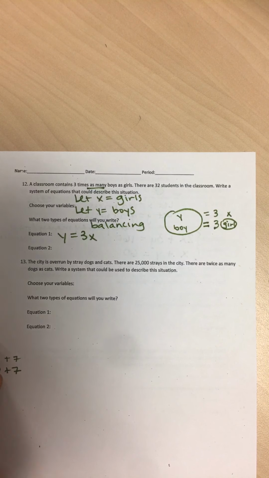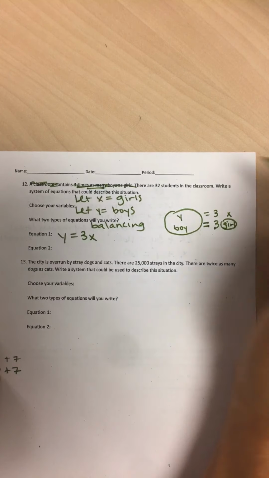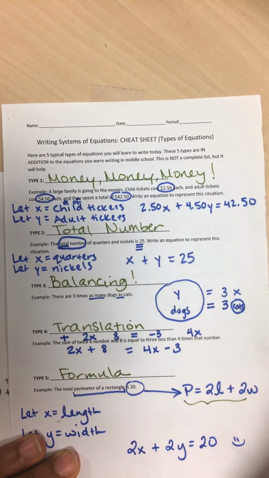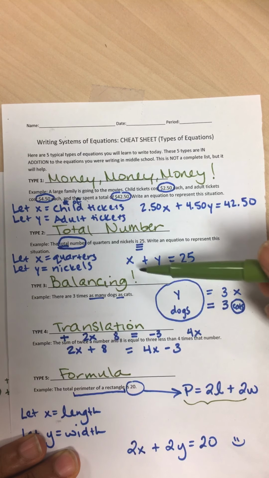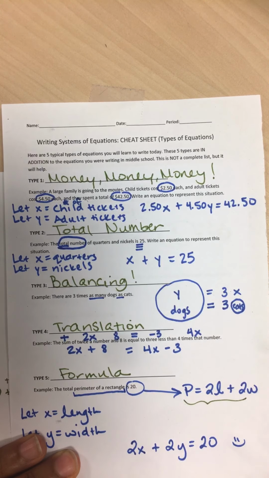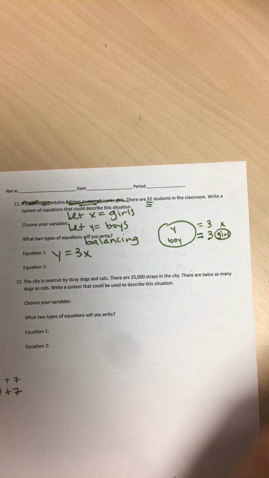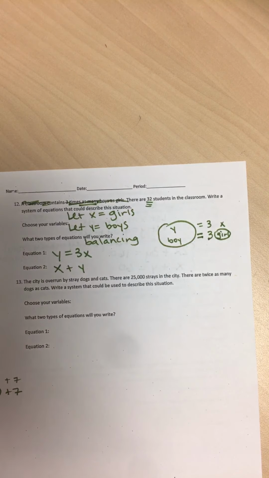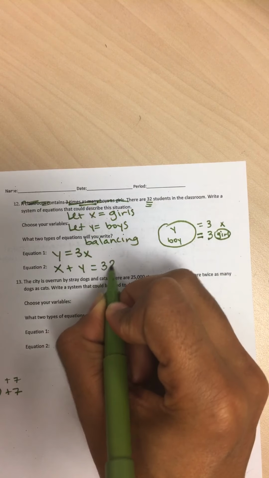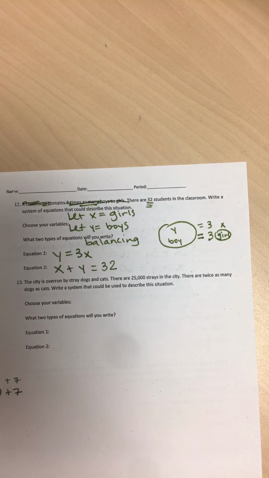I've got one more equation to write. We're done with this. Don't even look back at it. We're done with that sentence. Now, there are 32 students in the classroom. What kind of equation only requires me to have one number in it and represents a total? I guess that's a total number equation. And let's look how we wrote that. Remember, we take our two variables, add them together, and put our total number, 32 students, at the back behind the equal sign. And that concludes homework help for writing systems of equations.